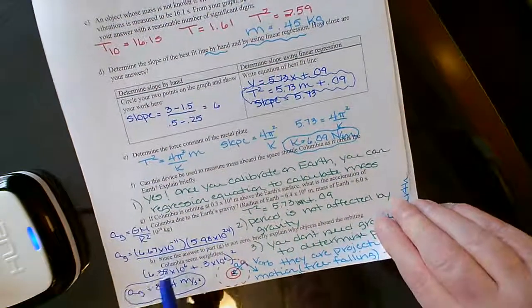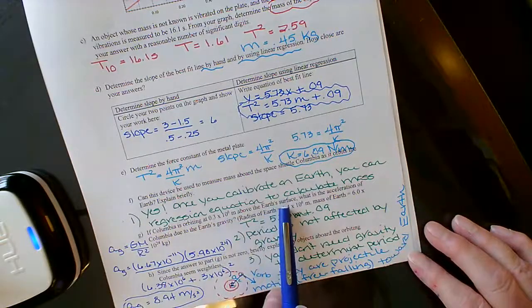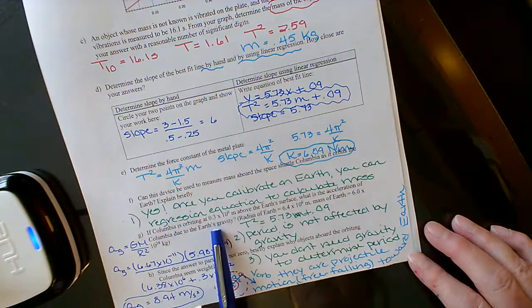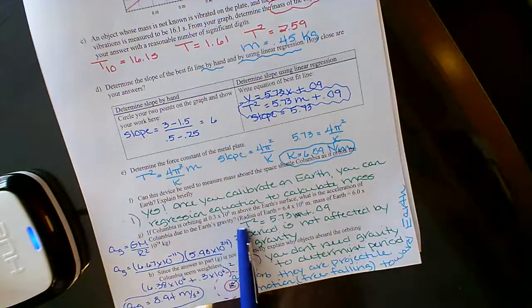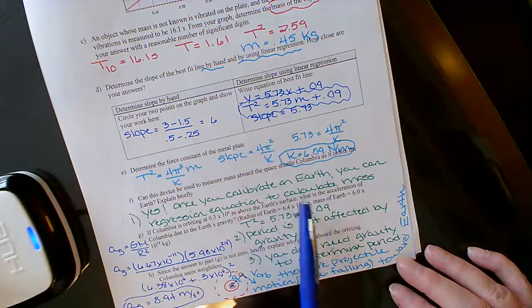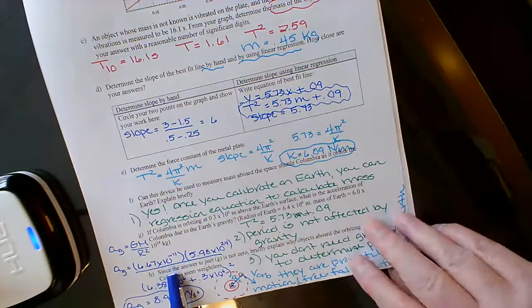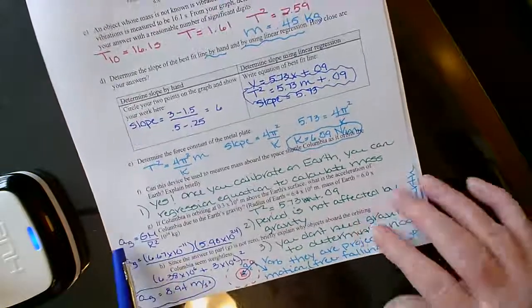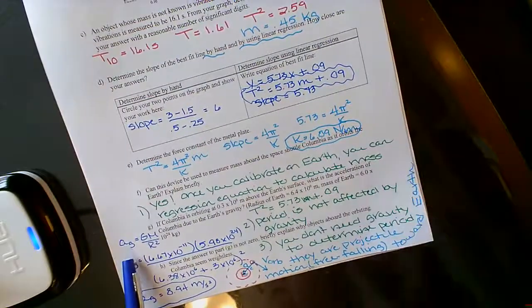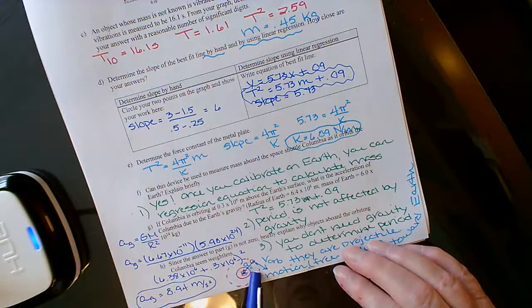All right, letter G. If the spaceship is orbiting this many meters above the Earth's surface, what is the acceleration due to gravity of the spaceship? So they gave you these numbers on the AP exam. I forgot to use those numbers. I used the numbers that we were used to in class. So what is the acceleration due to gravity of this spaceship as it's orbiting up here above the Earth?